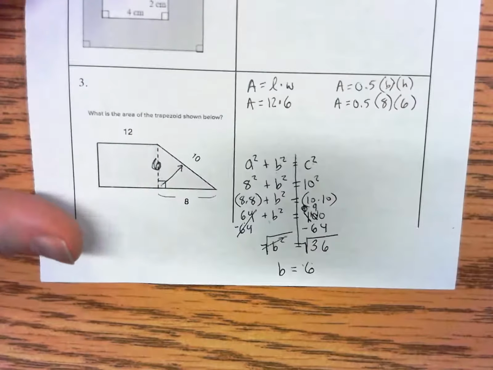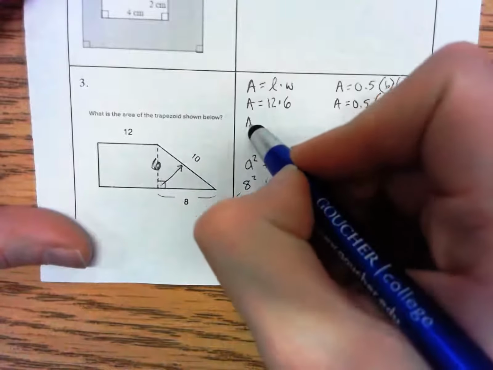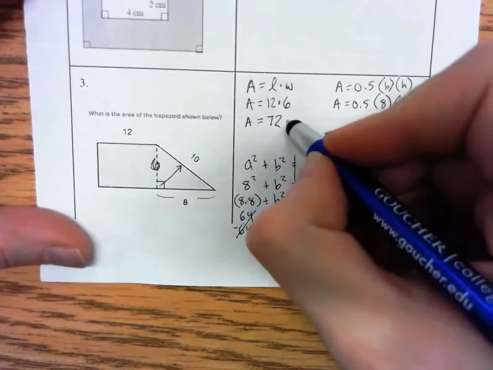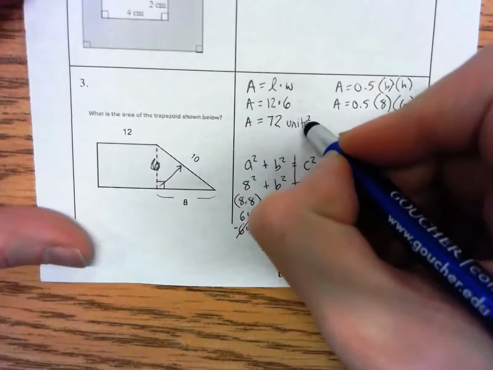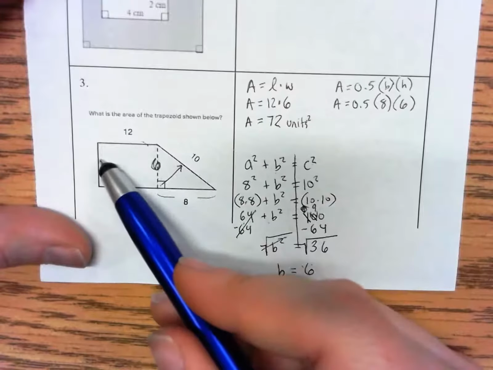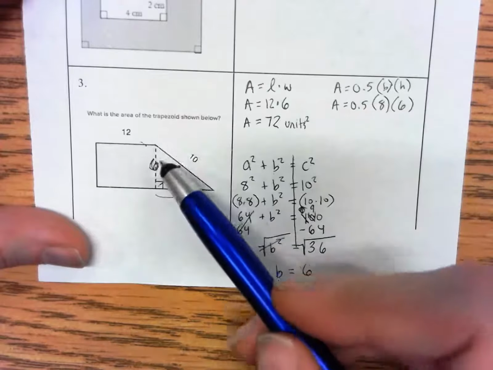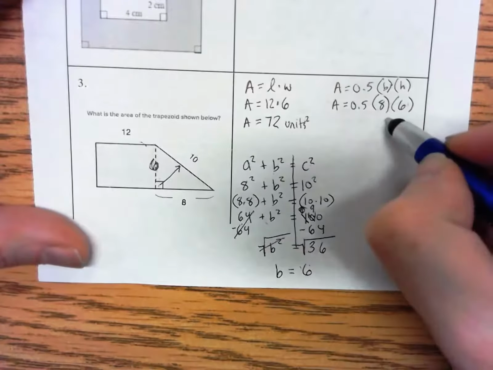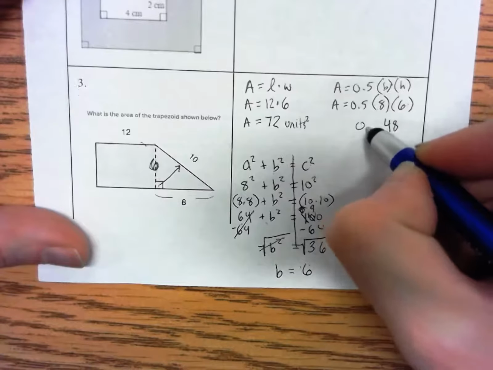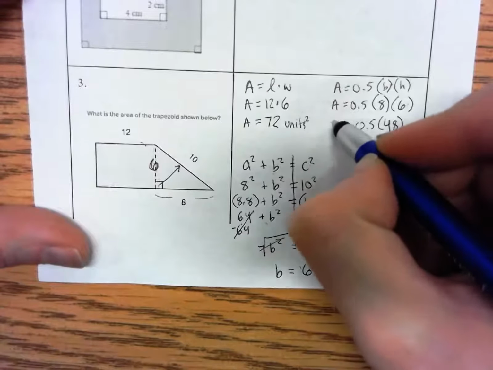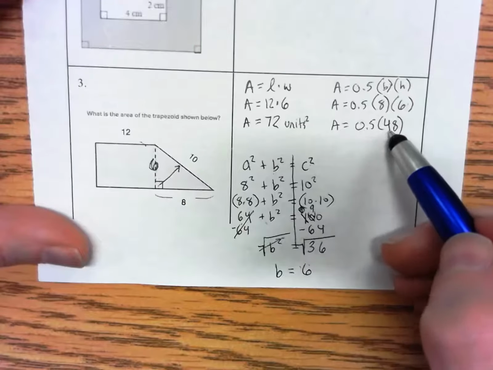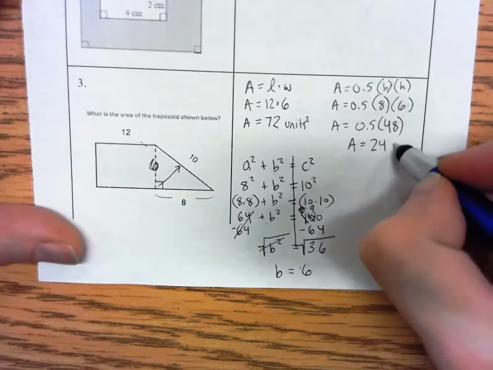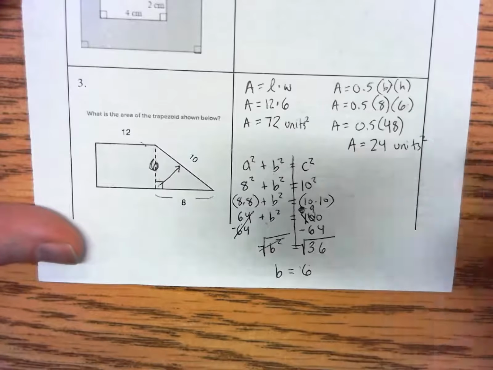So now we can just calculate this, and we'll have our answer. 12 times 6 is going to be 72. We don't have any units, so I'm just going to say units squared. That's for my rectangle. Then for my triangle, let's do our whole numbers first. 8 times 6 is going to be 48. Carry down everything else. And 0.5 times 48, or half of 48, is going to be 24. Again, we're going to say units squared.